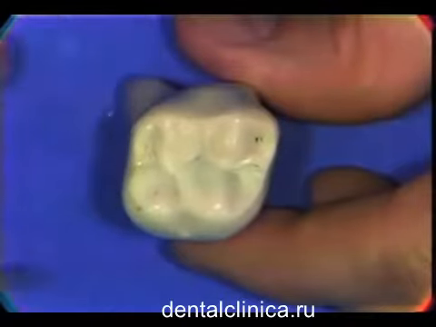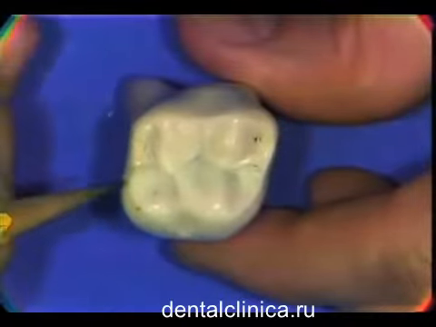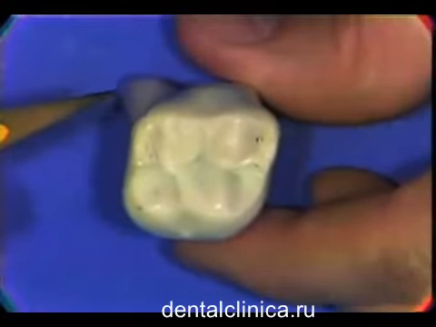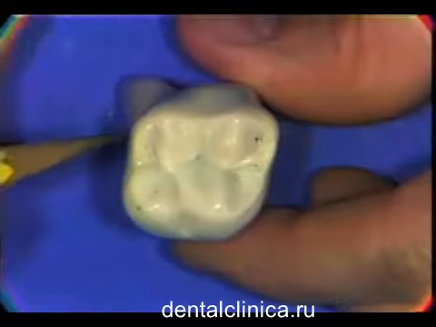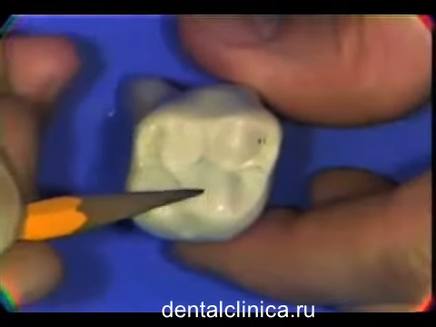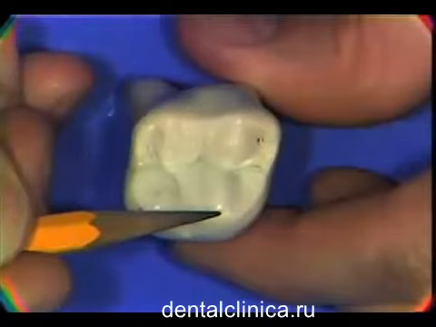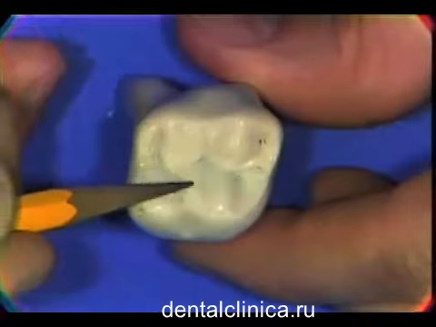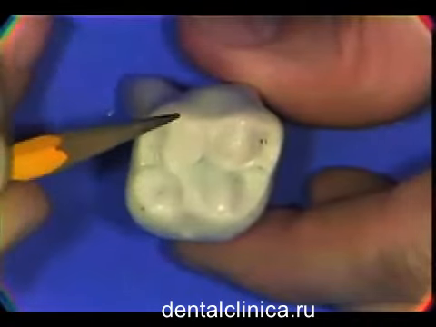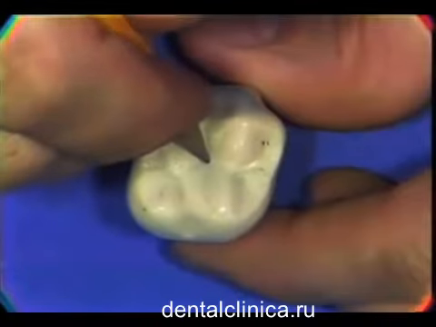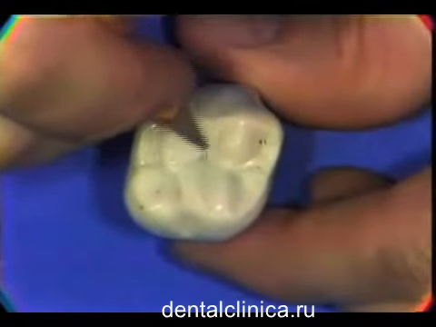Not a lot of new terminology per se, in so much as we're just surface orienting our pits and fossae and grooves and what have you. But we do have this oblique ridge, which we indicated to you ran from the mesiolingual cusp to the distal buccal cusp, this being a very important ridge in this tooth. We do have our central pit surrounded by the fossa.